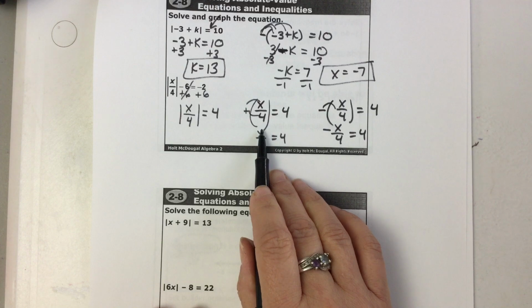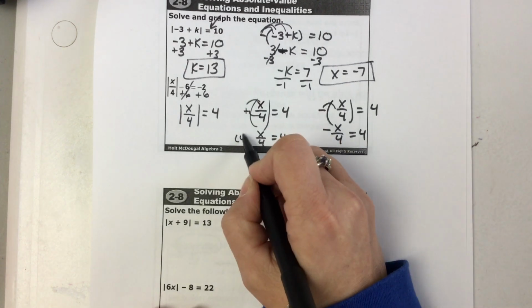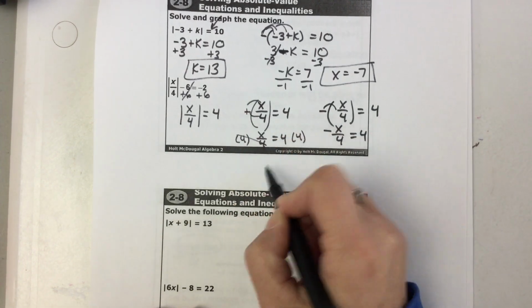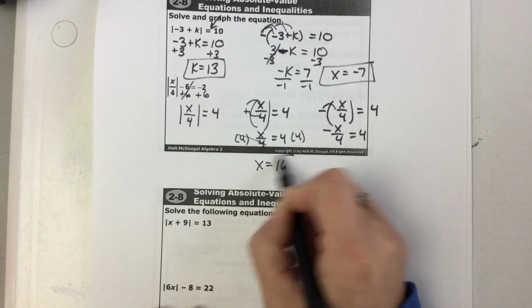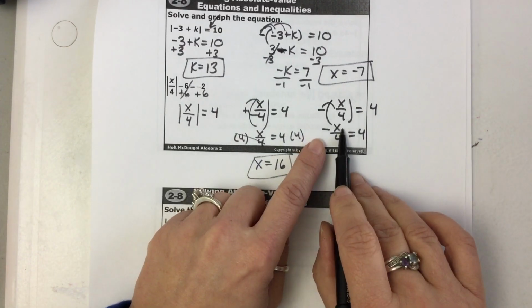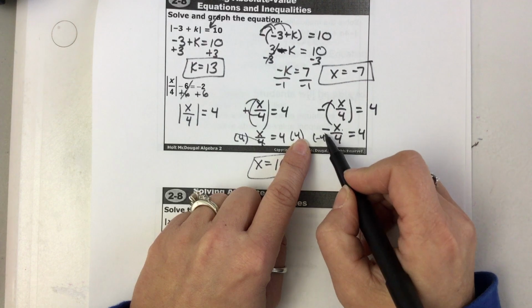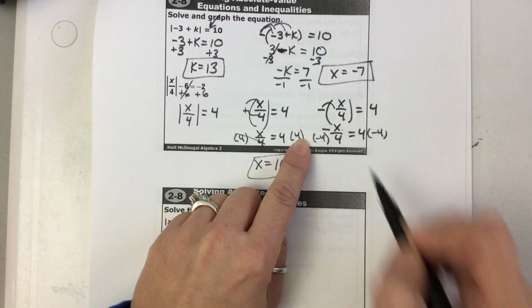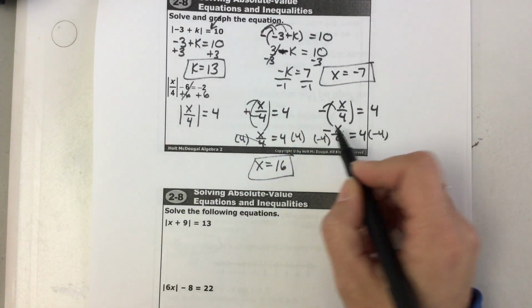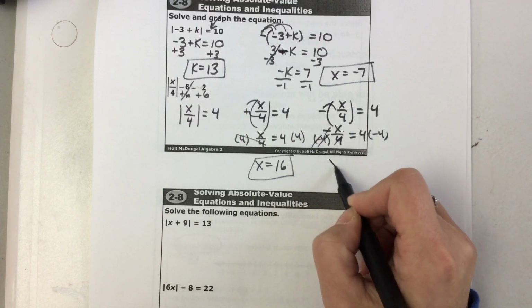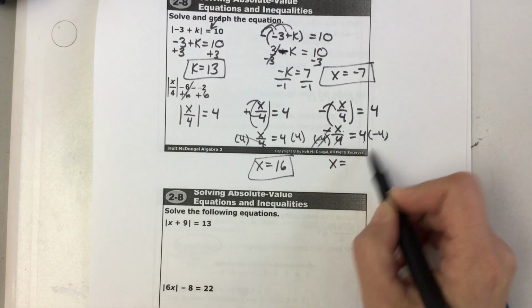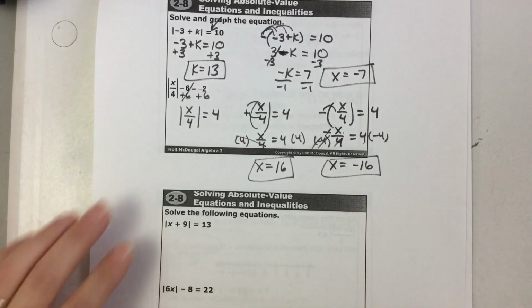To solve for x, this is x divided by 4. So I multiply both sides by 4. 4 times 4 is 16. Here I need to solve for x, so I need to cancel both a negative and the 4. So you multiply both sides by negative 4. Negative cancels a negative, 4 cancels 4, x equals positive 4 divided by negative 4, which is negative 16.